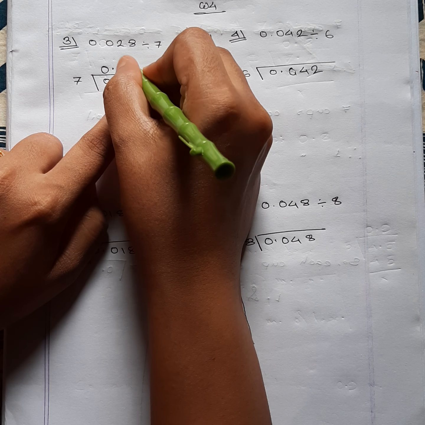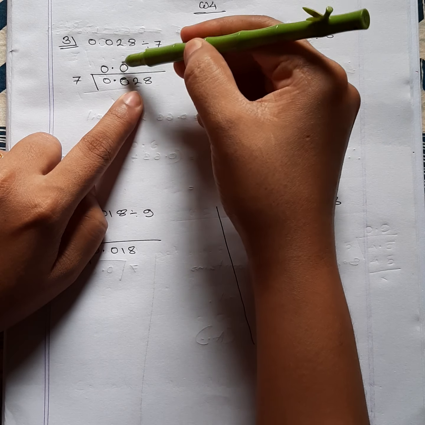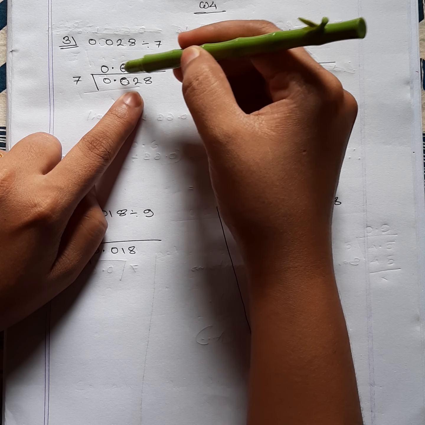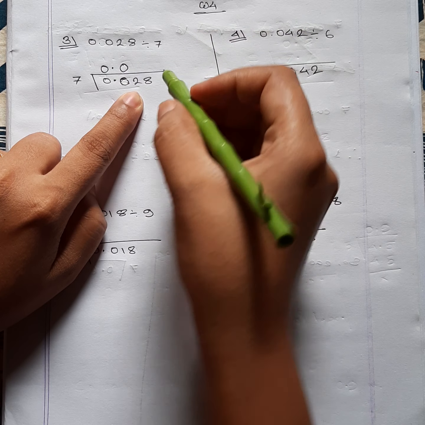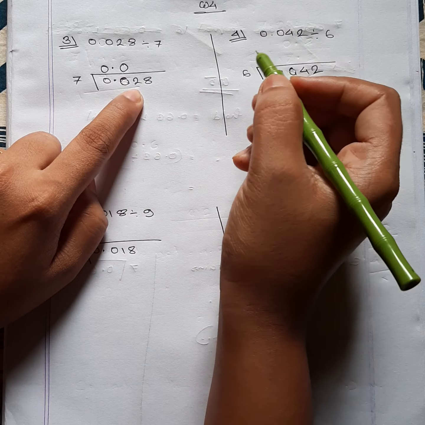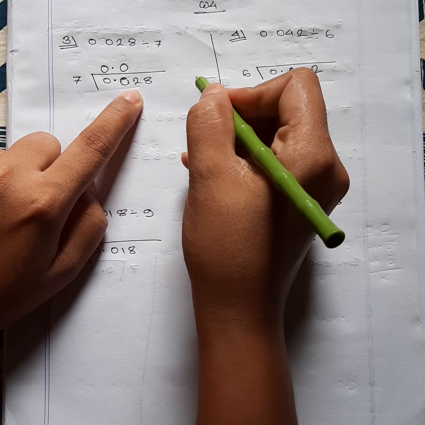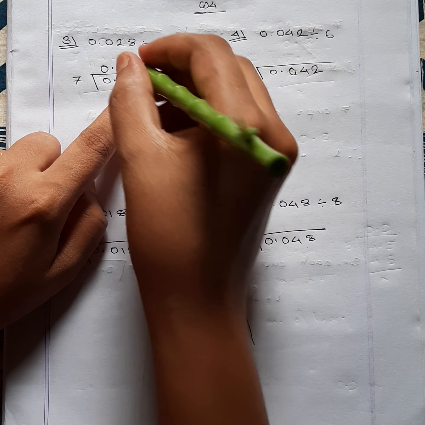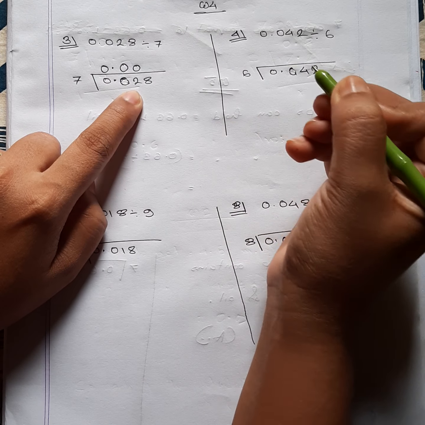This is why we have to give 0, and please follow the number line. Okay, as you can see, I am actually following the number line. Now 2 also cannot be divided, so we need to take another one. If we take another digit, we need to give another 0.